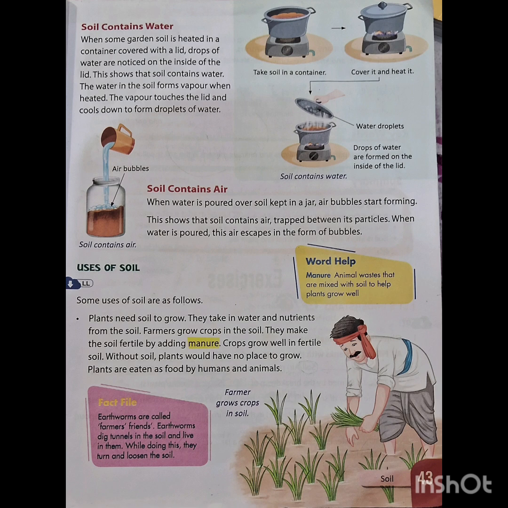Now, where do we use soil? Some uses of soil are as follows. Plants need soil to grow.